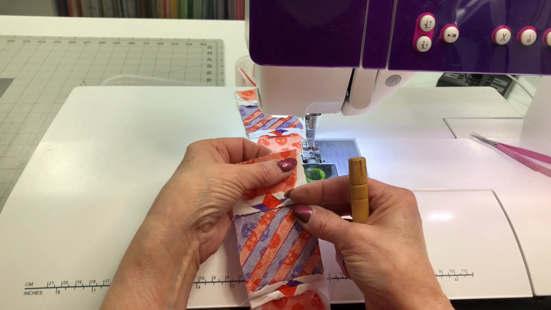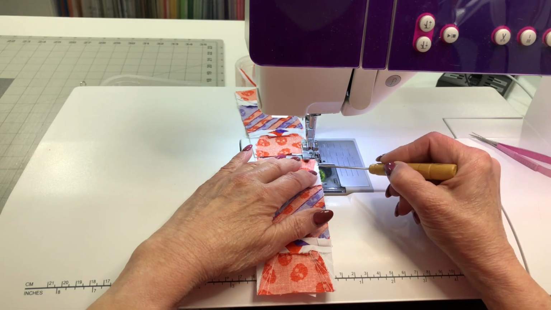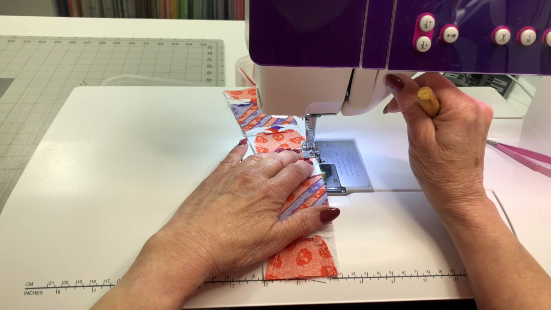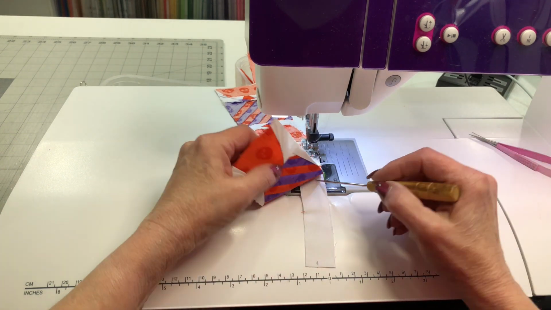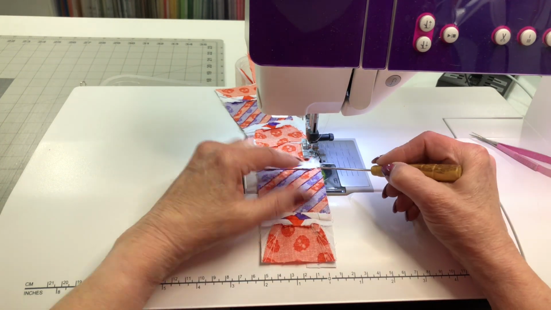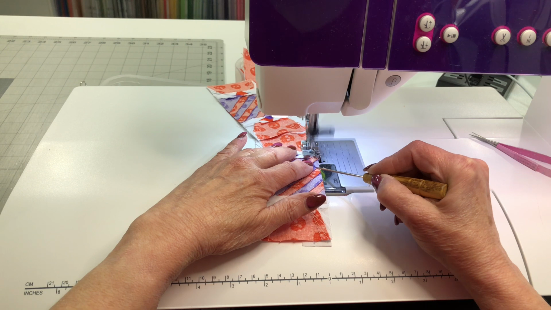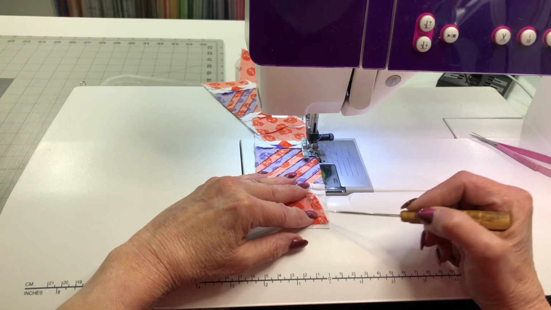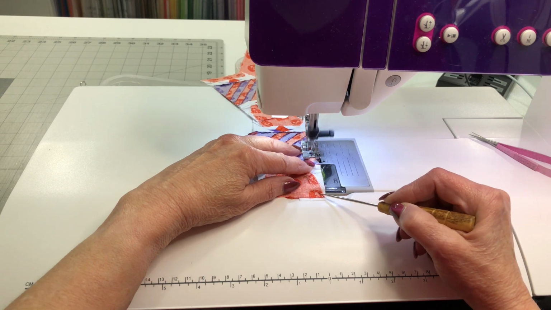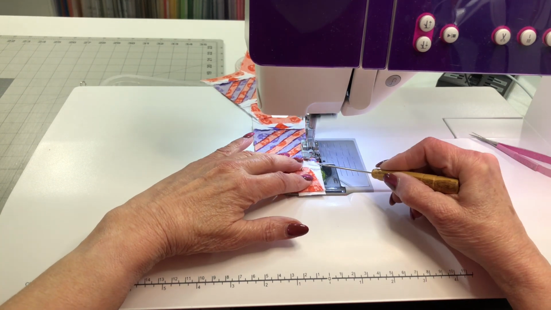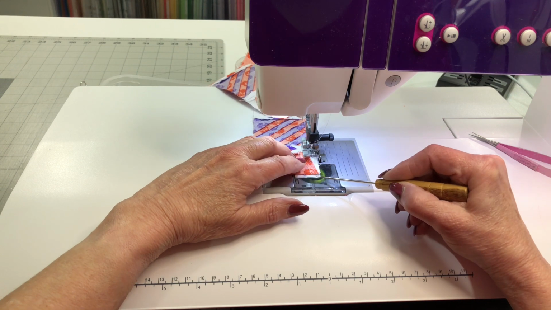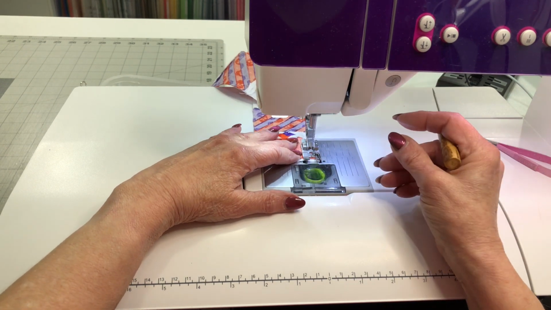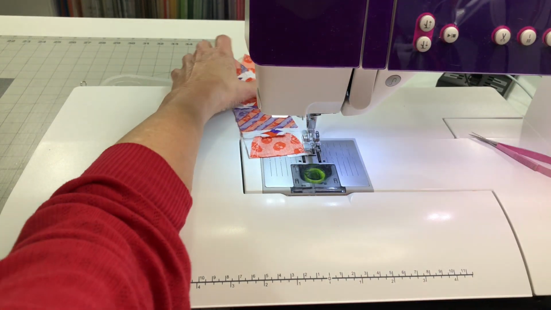And the reason I do that is because if I have to trim off, if I've backstitched right at the very edge of the fabric, I'm cutting off that backstitch. So I want my backstitch to be a 1/4 inch in where the seams are going to join. And again, using my stylus to make sure that my seams don't flip. And again, stopping a little bit before the end, doing a backstitch, and then just coming right off the end.